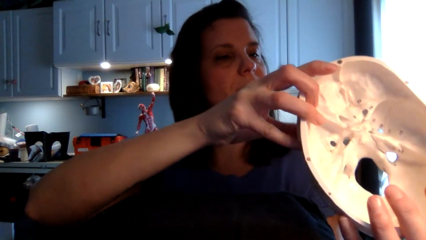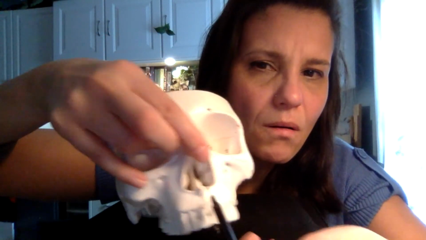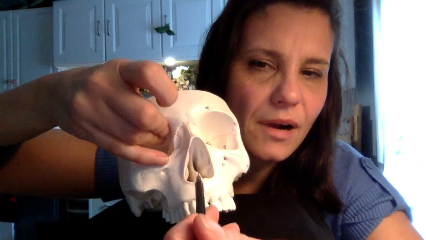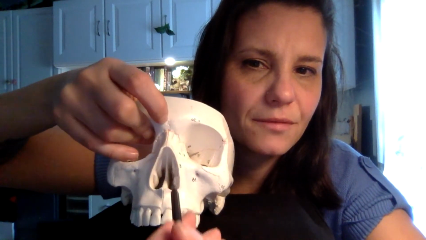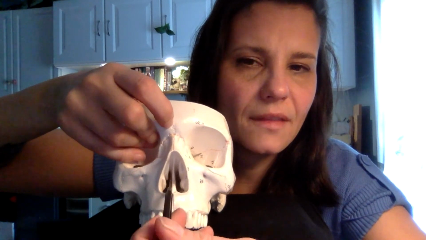The ethmoid bone. There's not too much for us to know for the ethmoid bone. It's actually very difficult to see in here because it's mostly in the back of our nasal cavity. So it starts all the way back here. Probably get a better shot of it in class with a real bone. So it's back here, and right there.